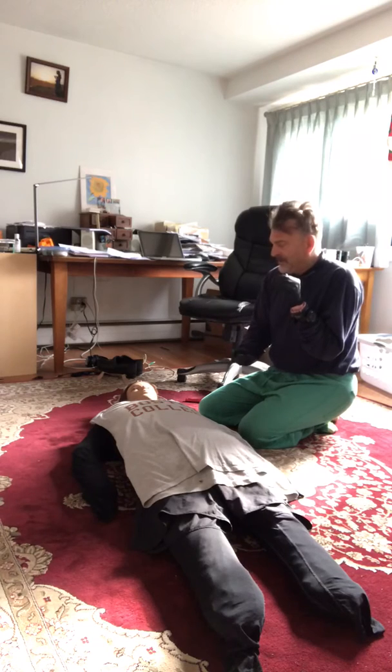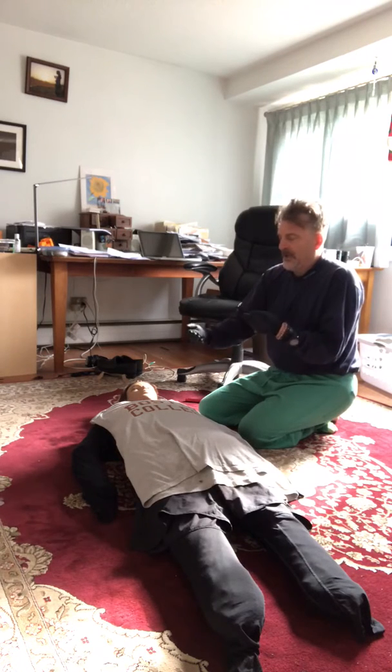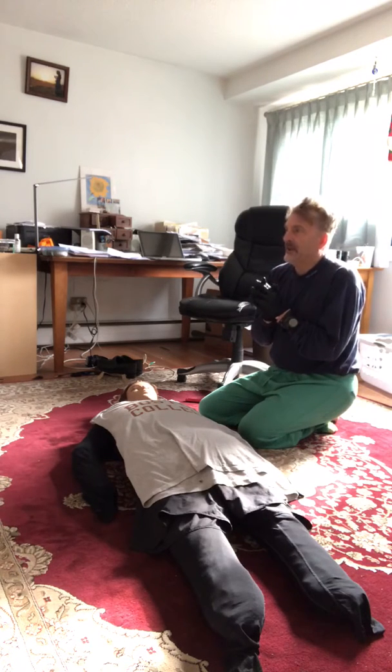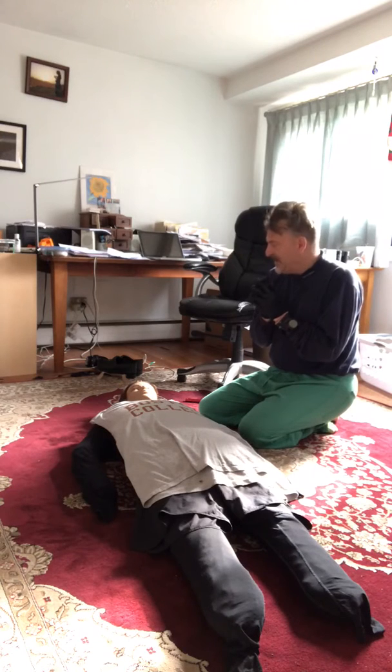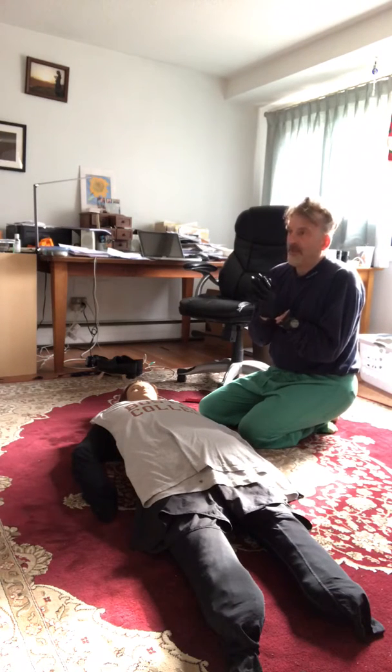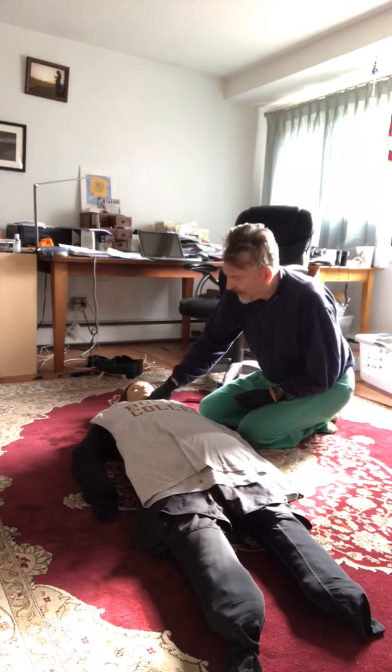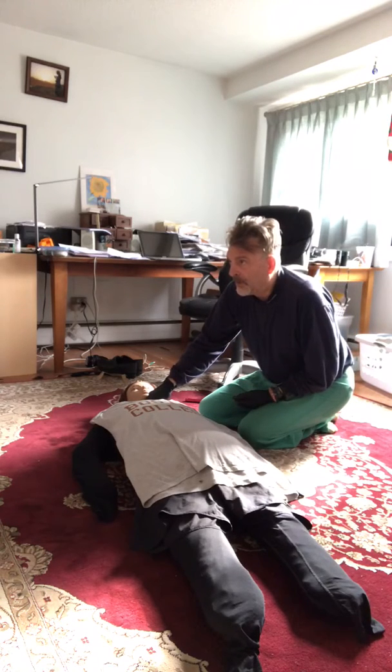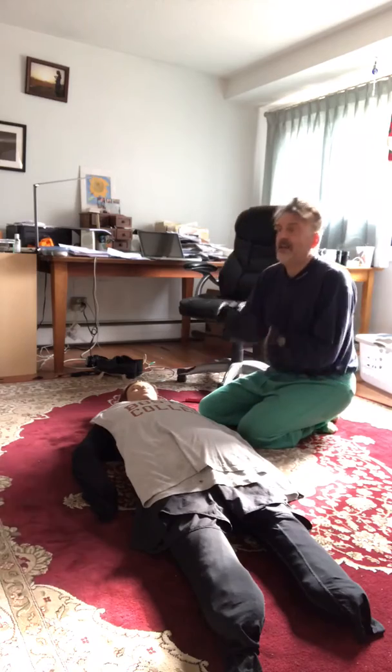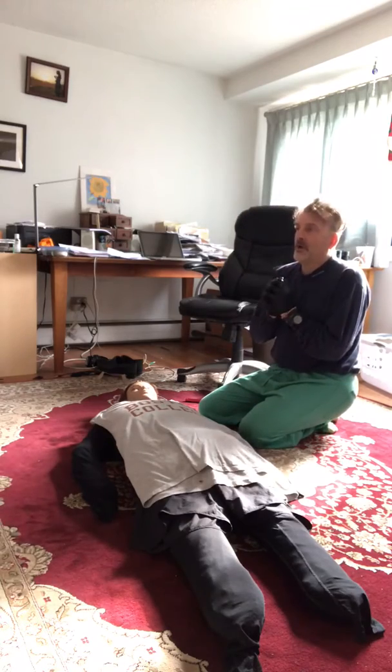No abnormal breath sounds. And the chest is moving evenly. He is breathing at 20 breaths per minute with a regular rhythm and an unlabored quality. The carotid pulse is 60 with a regular rhythm and a strong quality.